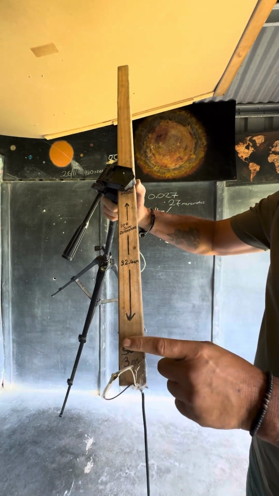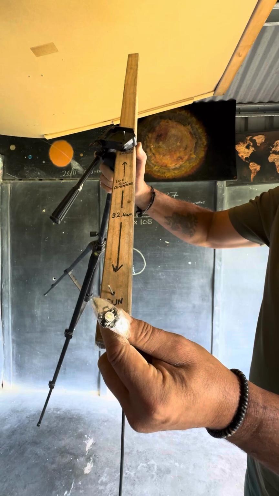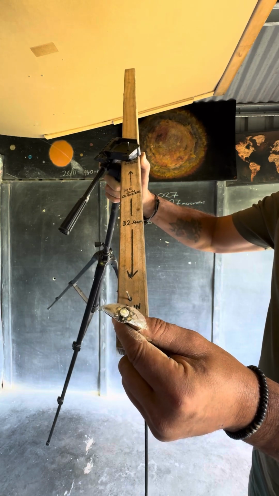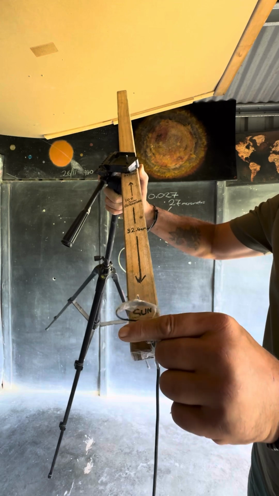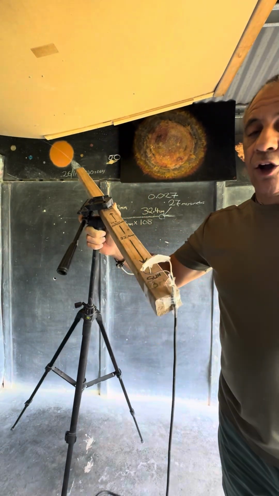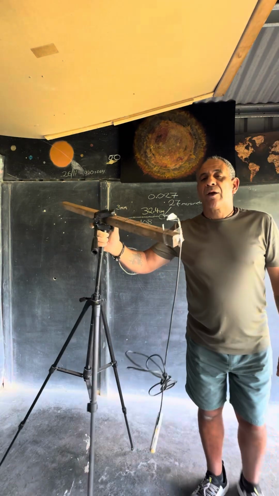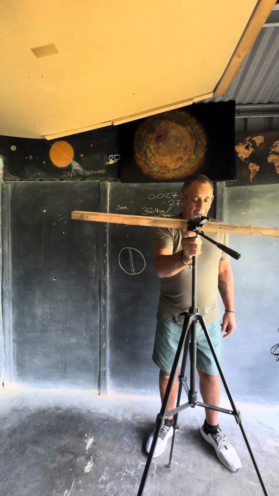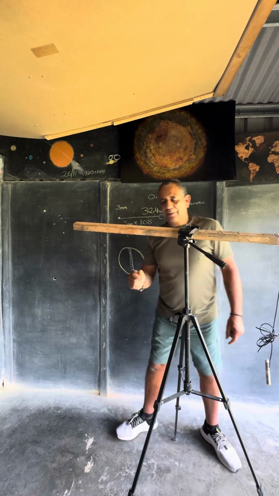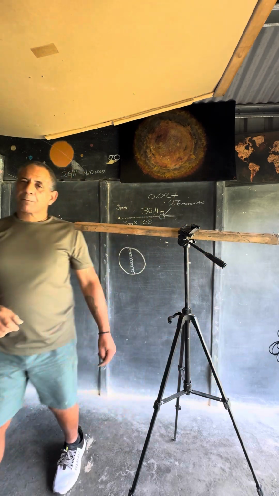But this is to scale. This is a 3mm bulb. This should take 8 minutes and 20 seconds to reach that Earth. Tell me that I'm wrong. I'm not wrong. This is to scale. It's perfectly to scale, right?